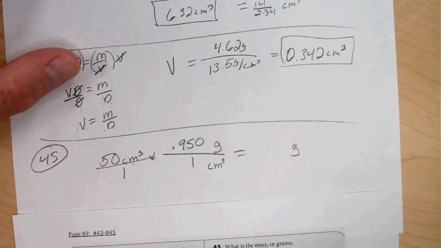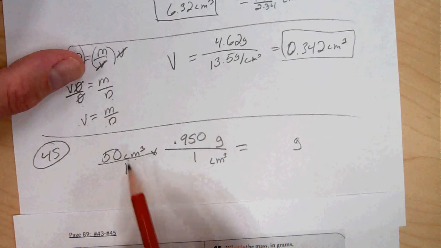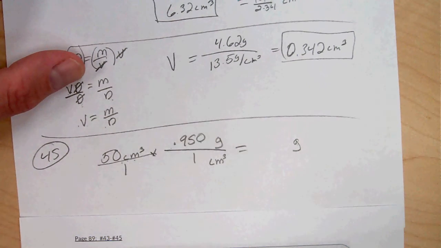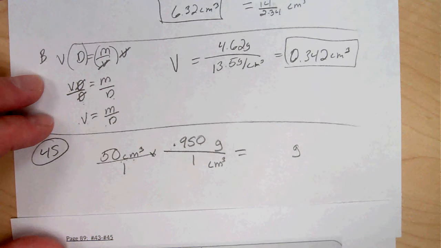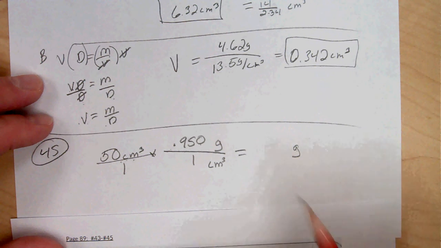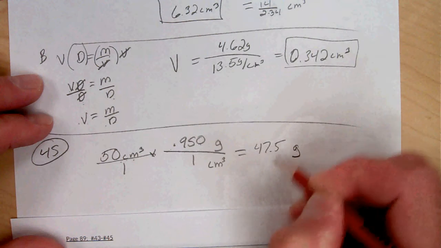So the next step then is to take 50 times 0.950 to get our answer. 50 times 0.950 equals 47.5 grams.